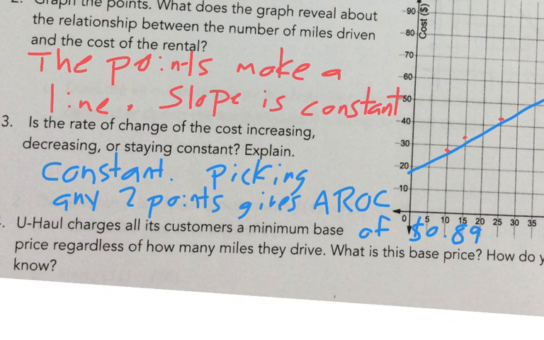4. U-Haul charges all of its customers a minimum base price regardless of how many miles they drive. What is the base price? And how do you know? Think. Think you got it? No? Okay.